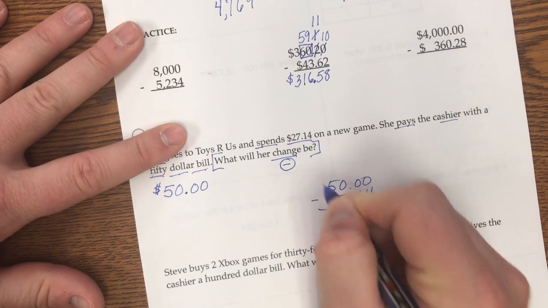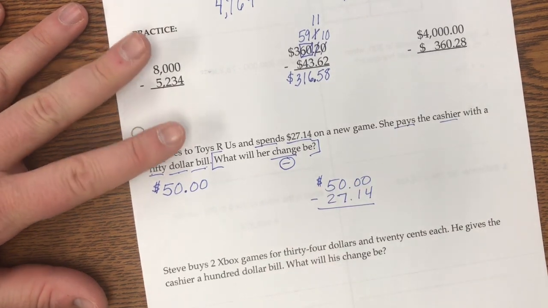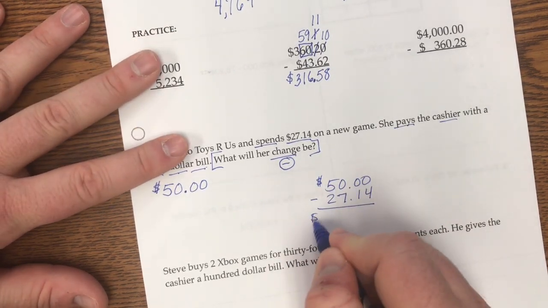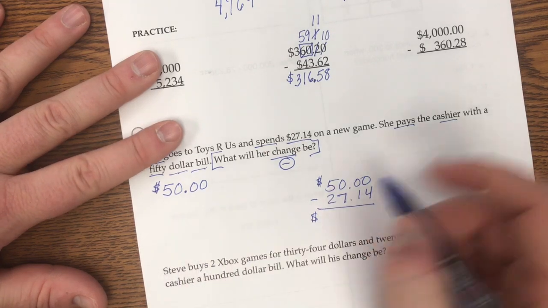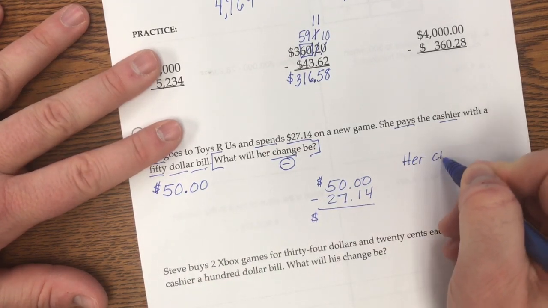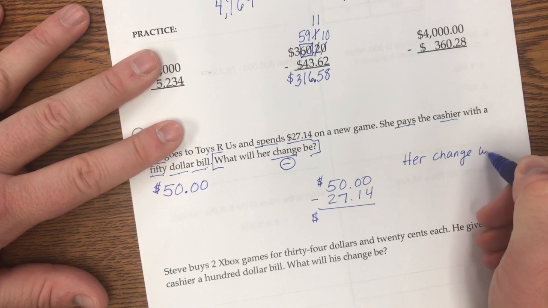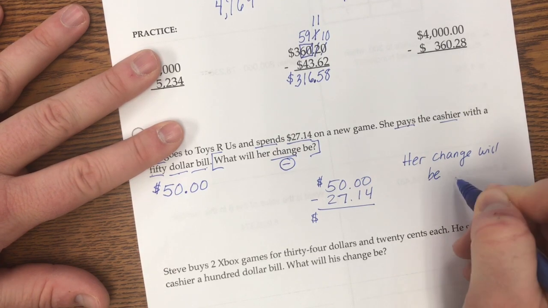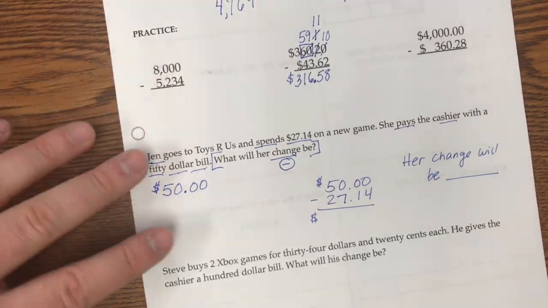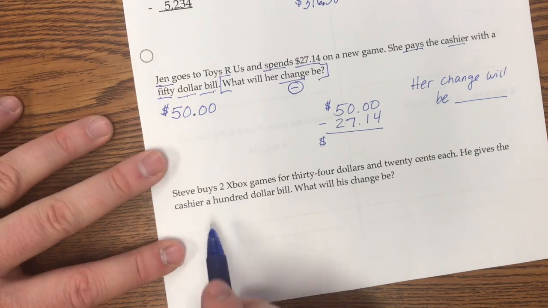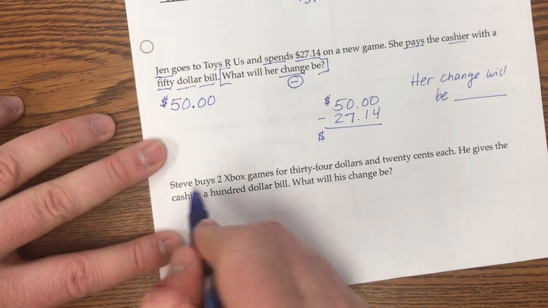It is a dollar symbol. Go ahead and do your subtraction, make sure your answer has this, and then answer the question. Her change will be, and then you can put what you have. All right. Notice some little things like this.